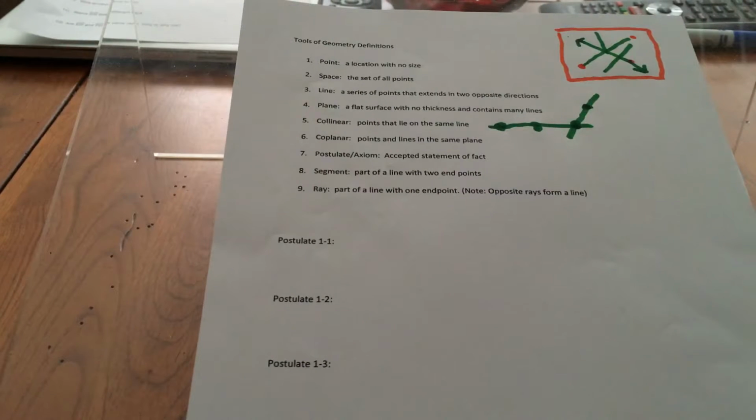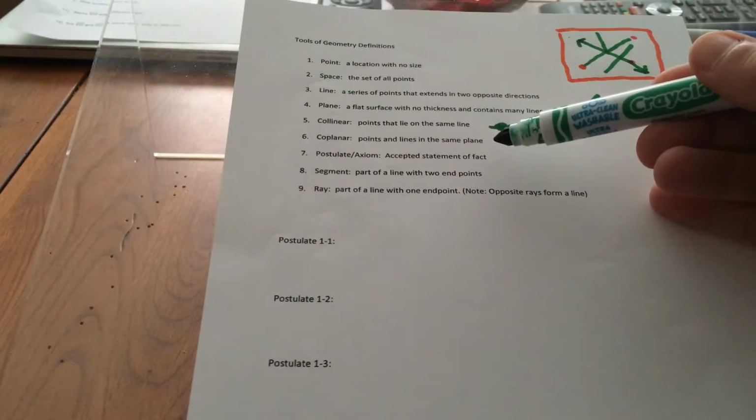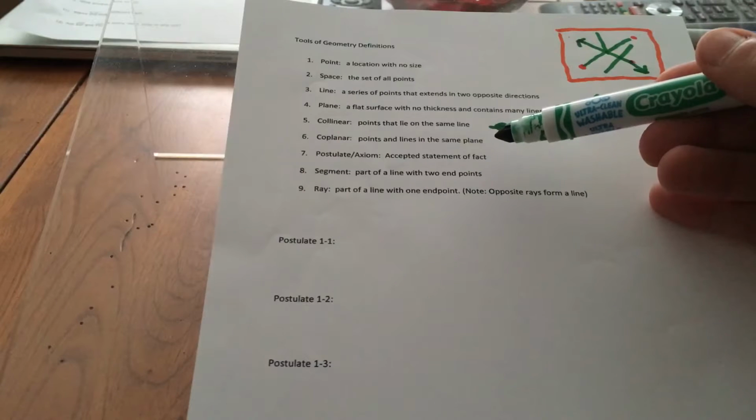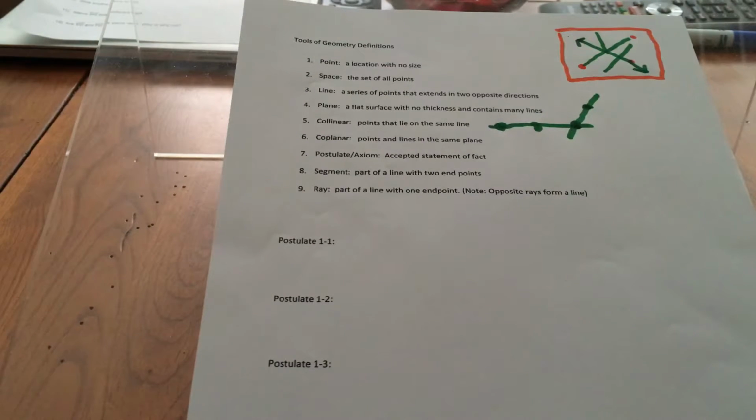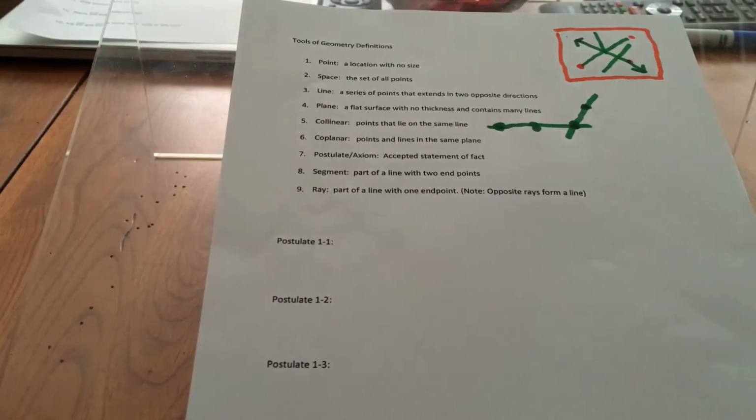All right. Another big thing we'll see in geometry is the word postulate or axiom. And a postulate basically just means it's an accepted statement of fact. It's something that we start with. It's something that we know to begin with. And we're going to come up with a couple of them down here at the bottom in just a second.